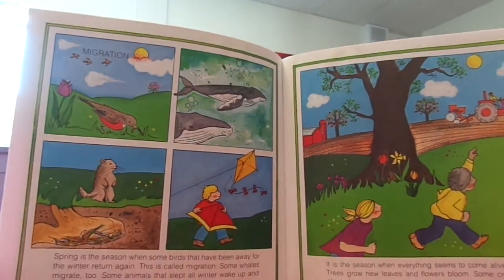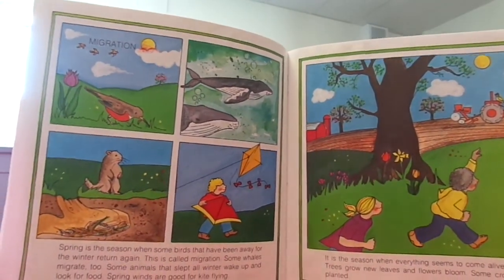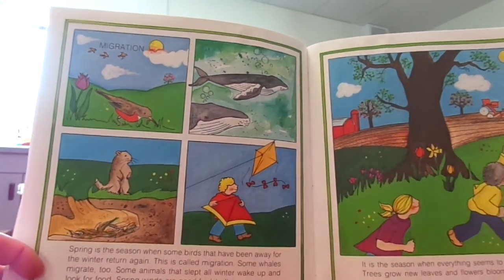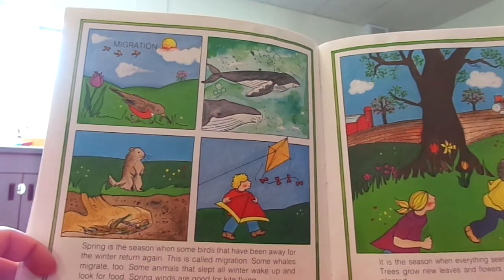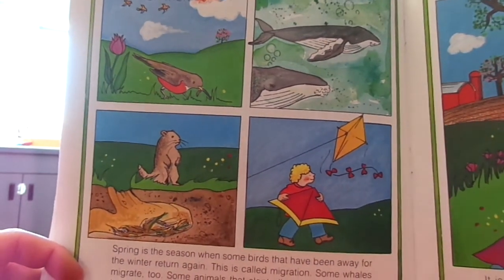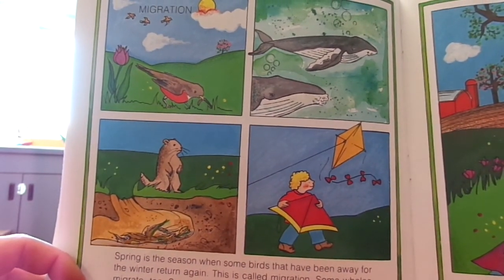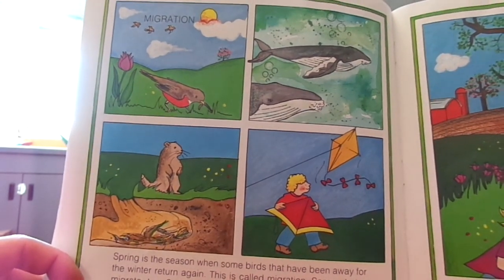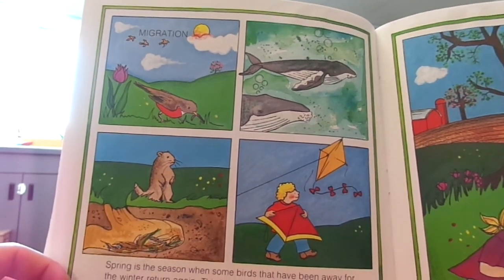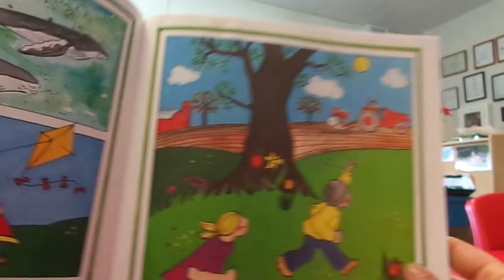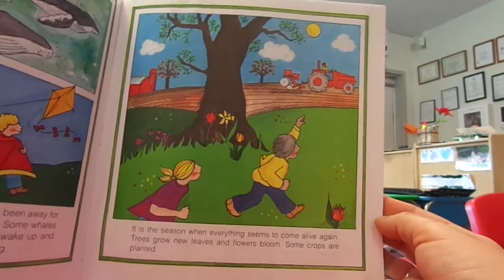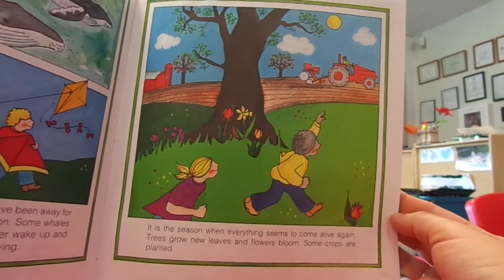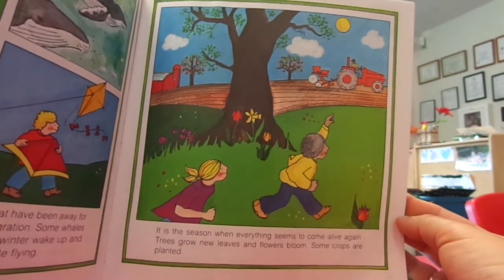Spring is the season when some birds that have been away for the winter come back. This is called migration. Some whales actually migrate too. Some animals that slept all winter wake up and look for food. Spring winds are good for flying kites. It is the season when everything seems to come alive, and trees grow, new leaves and flowers bloom, and some crops are planted.